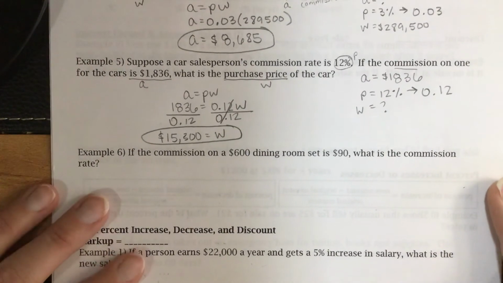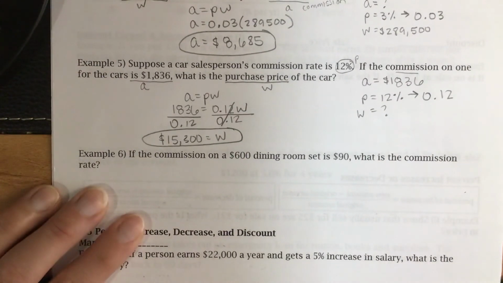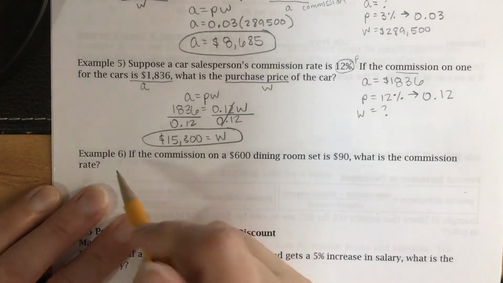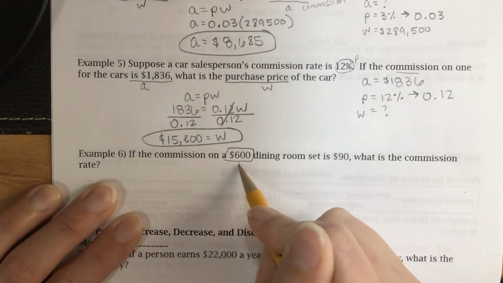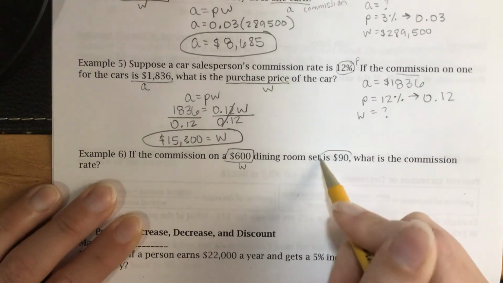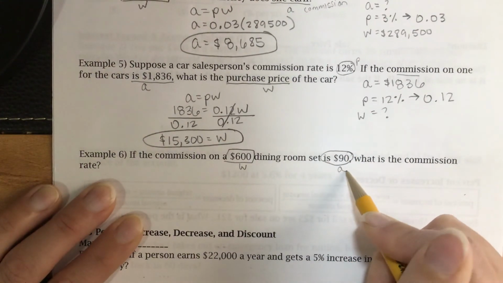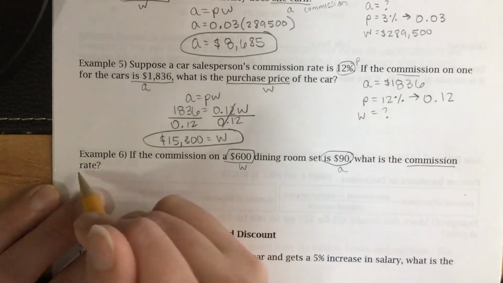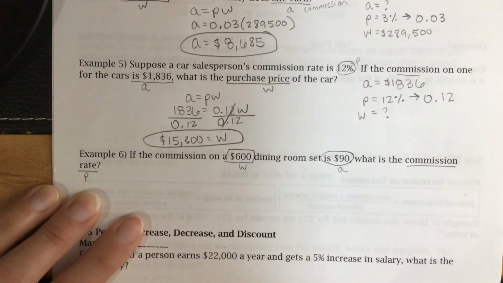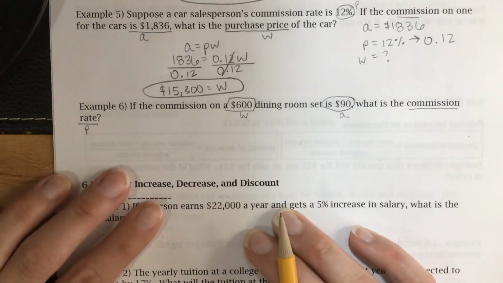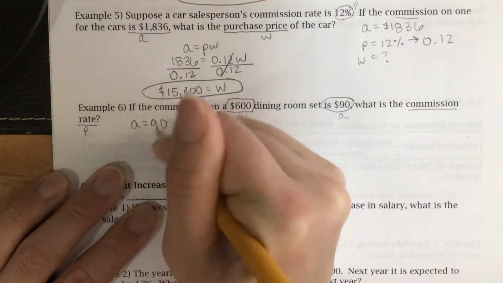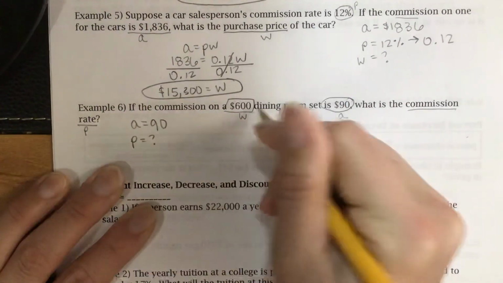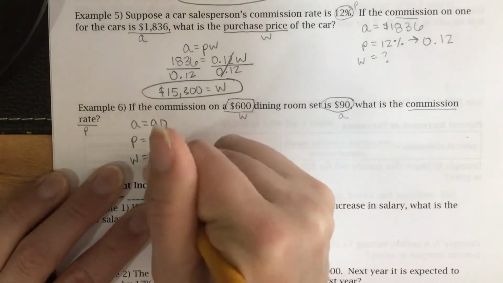If the commission on a $600 dining room set is $90, what is the commission rate? If the commission on a $600 dining room set, that's a whole, is $90, that's my part, that's how much the person who sold it made, I want to know the commission rate, which is the percent. So let's figure that out. We have A is 90, P is what I don't know, and W is 600.